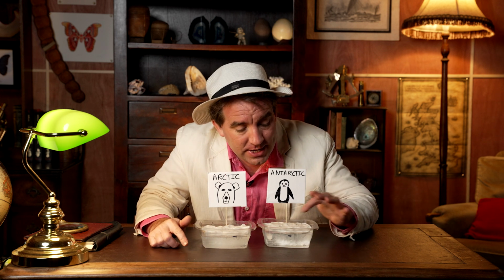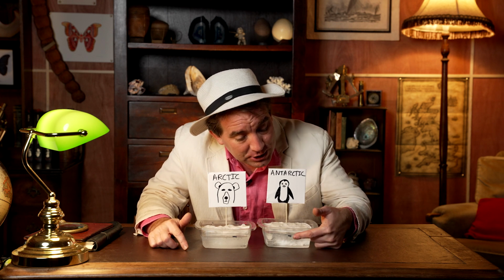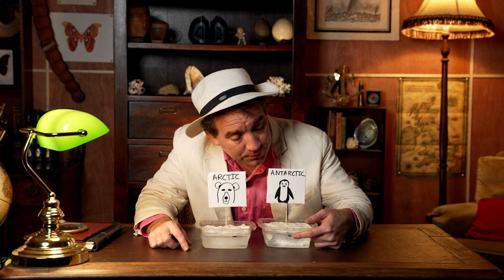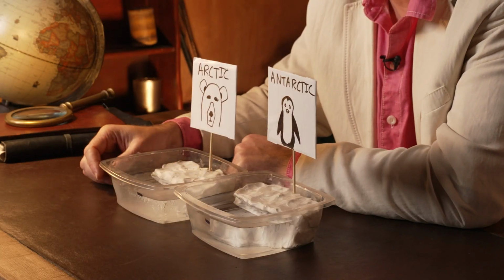Well, we can clearly see that the level has actually risen significantly in the setup representing the Antarctic ice sheet, but it hasn't risen really at all in the setup representing the Arctic sea ice. Did you work out the reason why? The answer is quite simple.